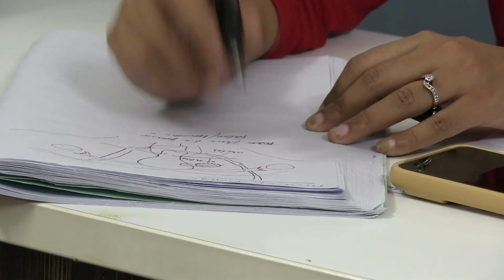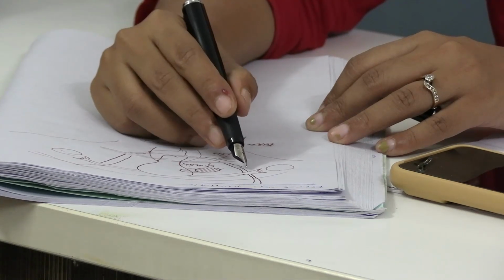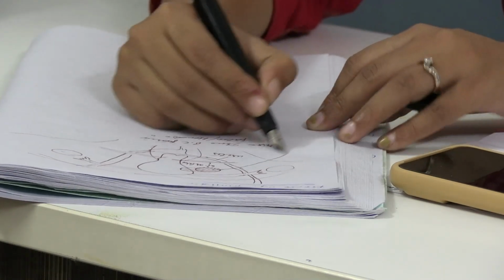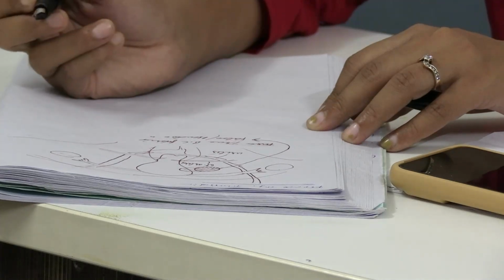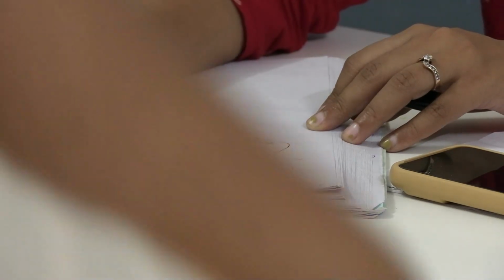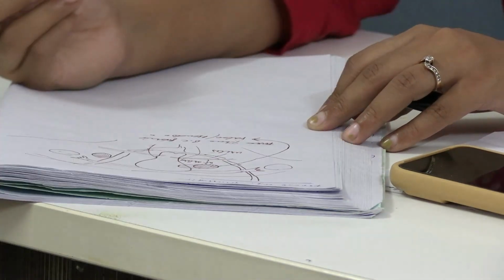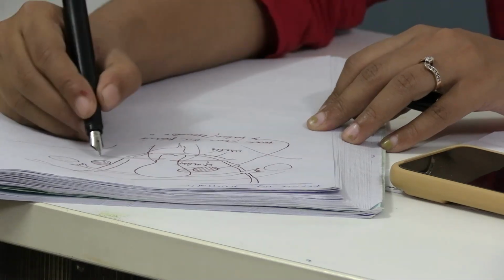But if it runs medially, it is a true broad ligament fibroid.